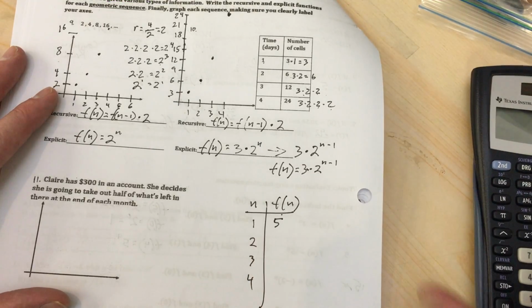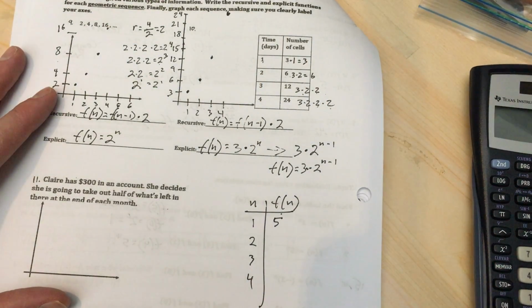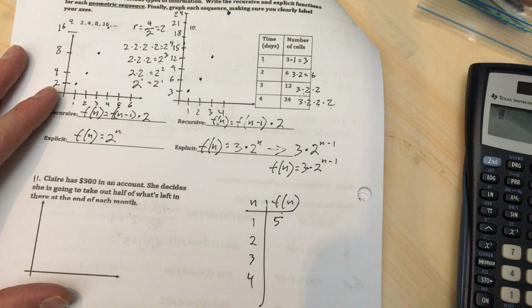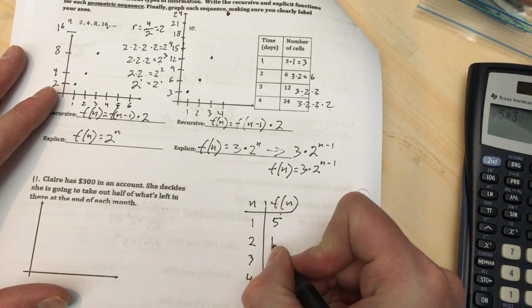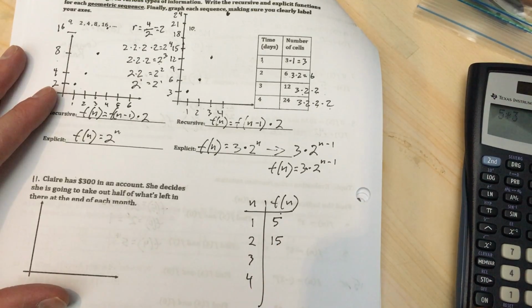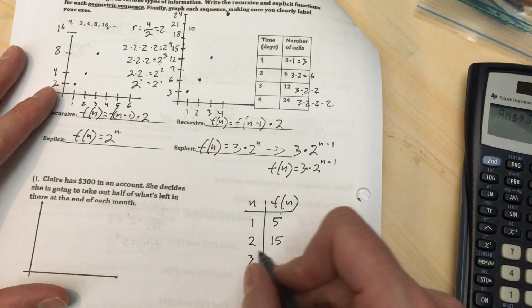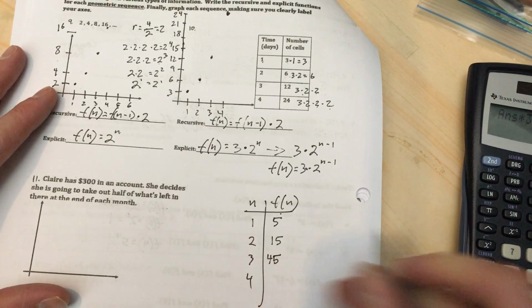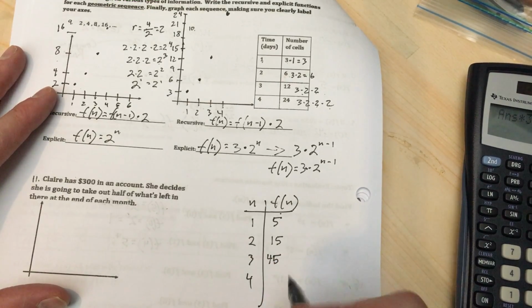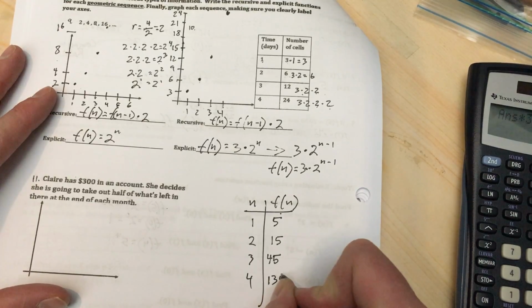And then 5, and then we've got 15. And then we've got 45. And then we've got 135.